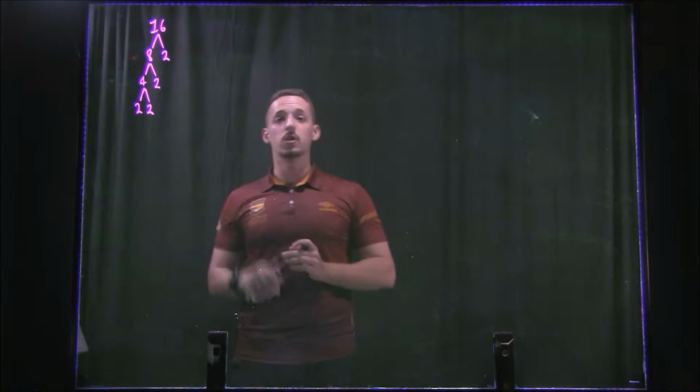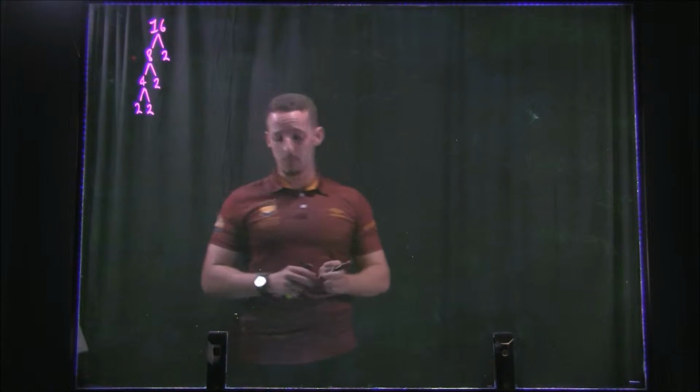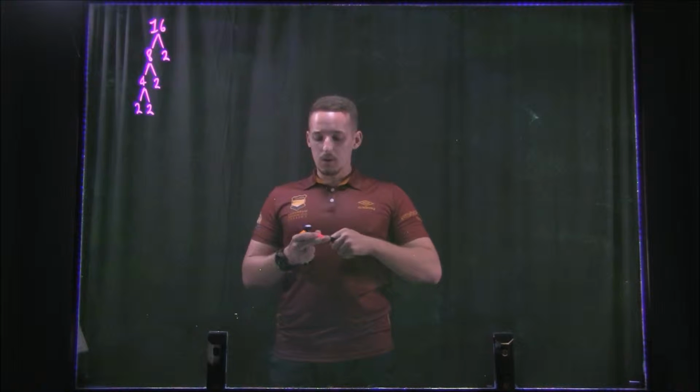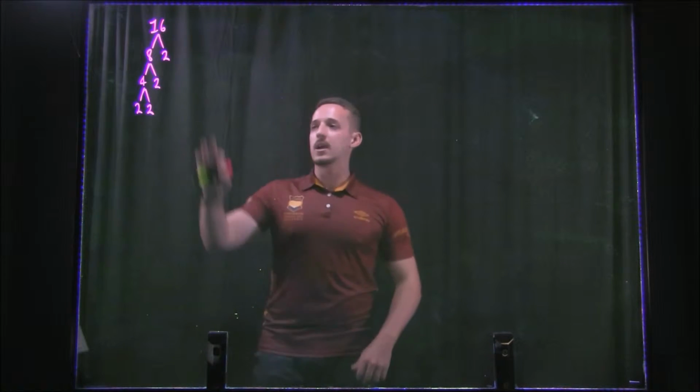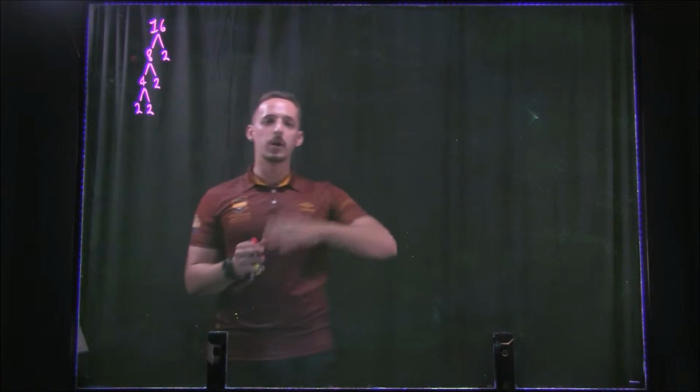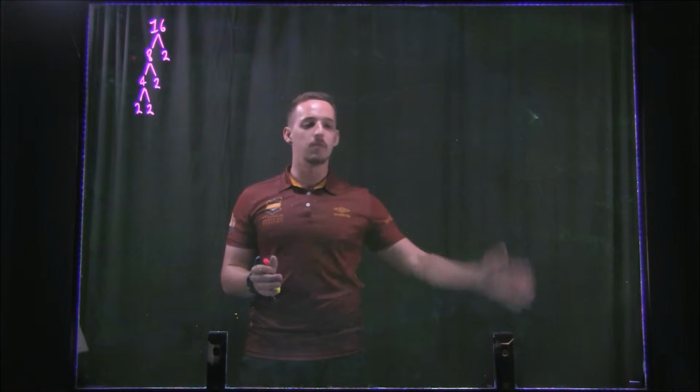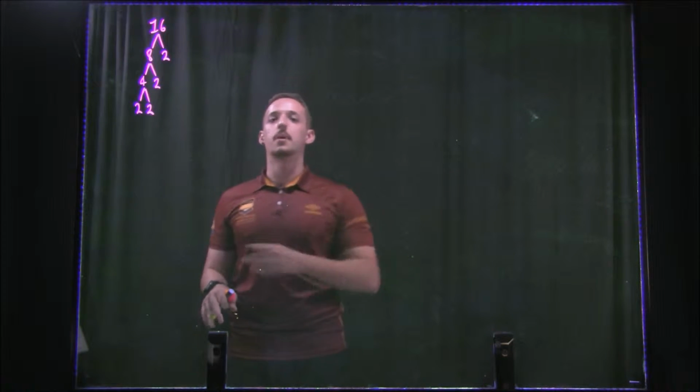Okay, and that's a tree of all its factors. I'm now going to explain exactly how we use it. Essentially how a factor tree works is we take a number, a composite number, and we divide and divide and divide and divide until all we're left with is its prime factors.